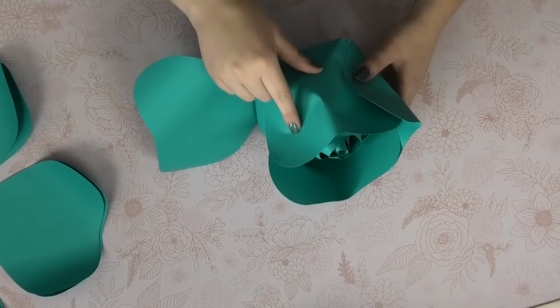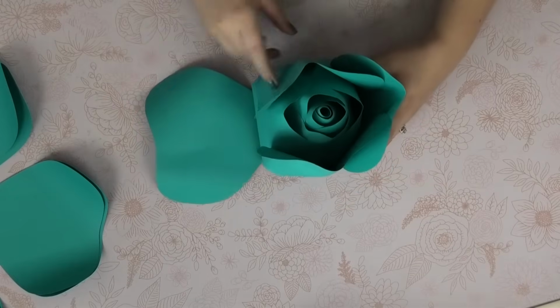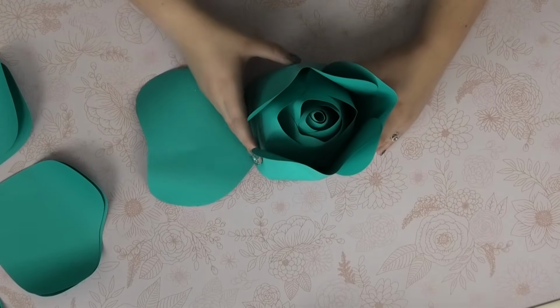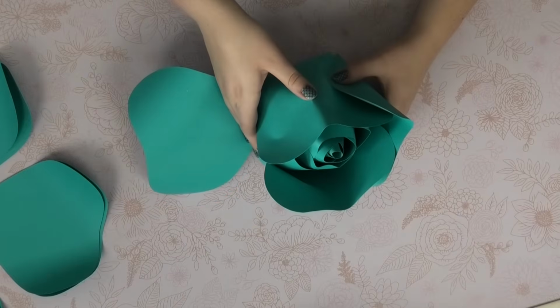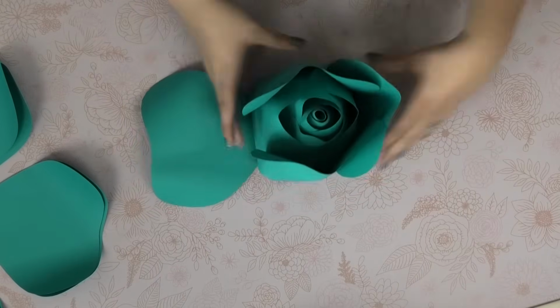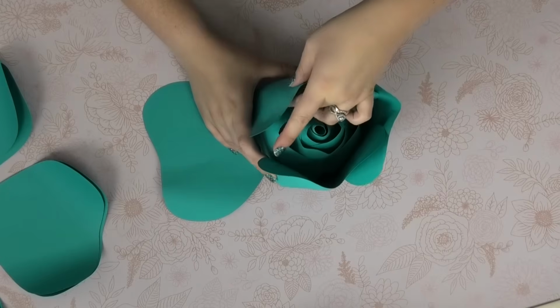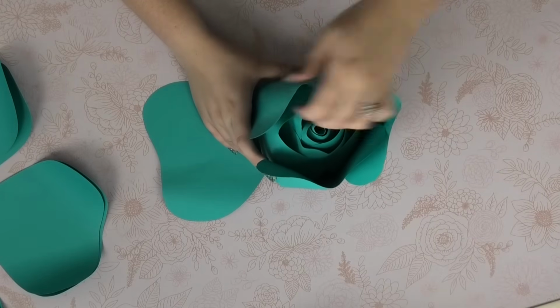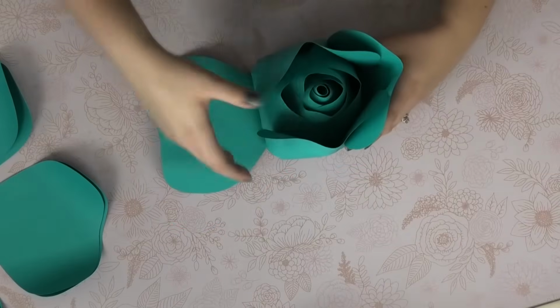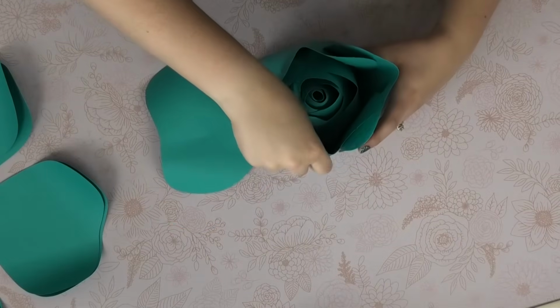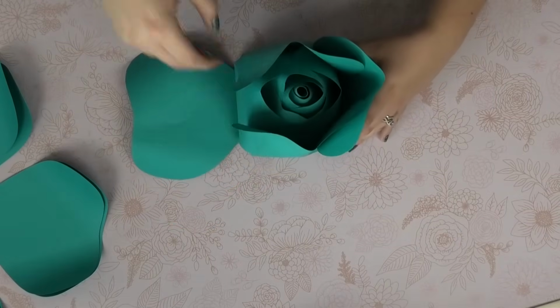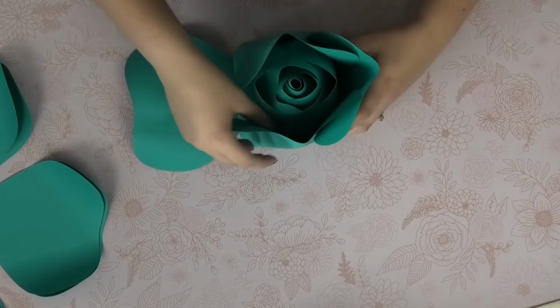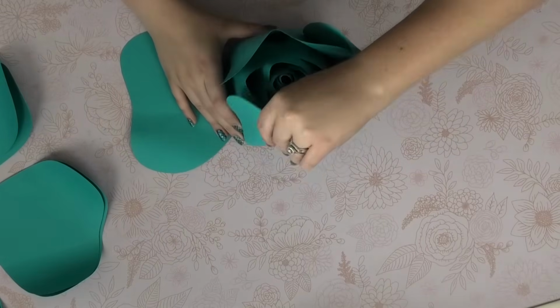You also want to watch for areas like this where you start to get lines in your petals because it makes them look a little bit less natural. So I like to gently push on the petal and try to massage those lines out just so that they don't end up looking quite so harsh. You'll actually be surprised by how moldable the paper is as you start to work with it. And typically you can work those out. So just be watching for those as you go.